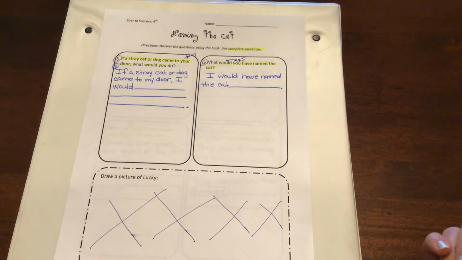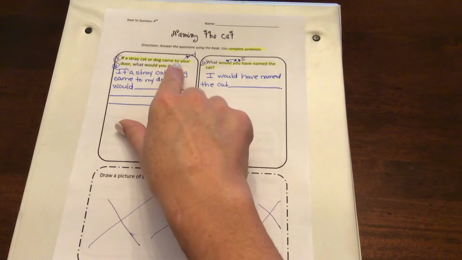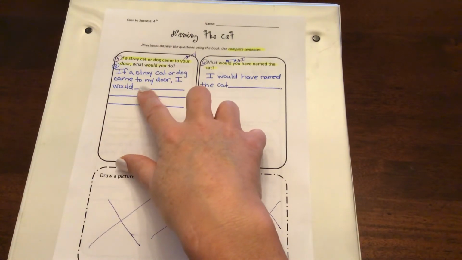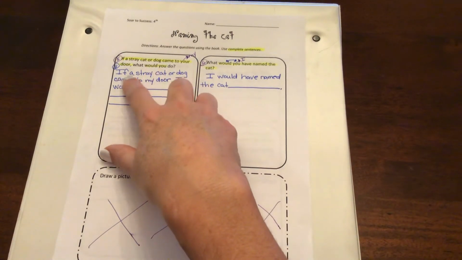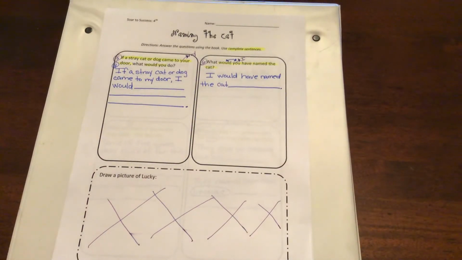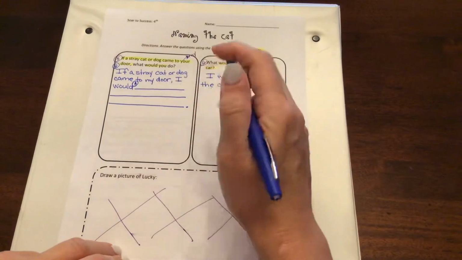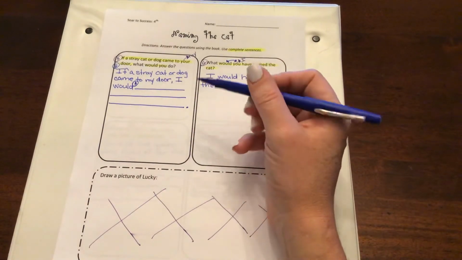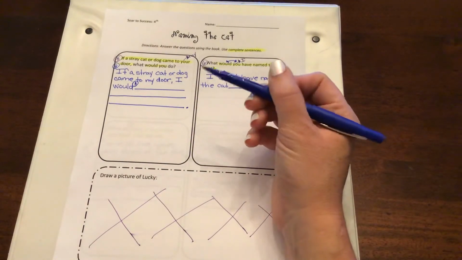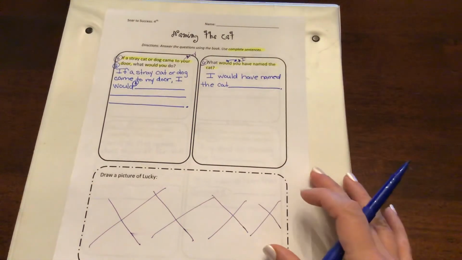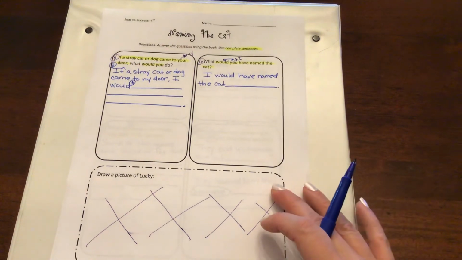So go back to questions 5 and 6. If a stray dog or cat came to your door, what would you do? You restate part of your question to begin your answer. You can go ahead and get your restating done. If you know what you would do, or if you'd like to fill that answer in, go ahead. You don't have to today. If you want to think about it through the end of lesson 5, you can. Or if you want to go ahead and get that filled in, because that again is your opinion.